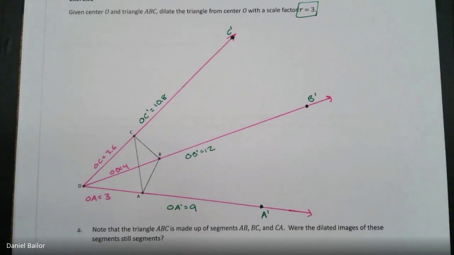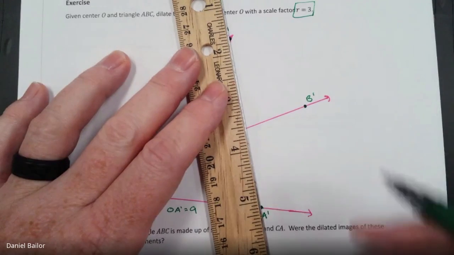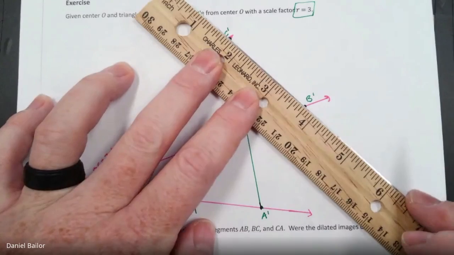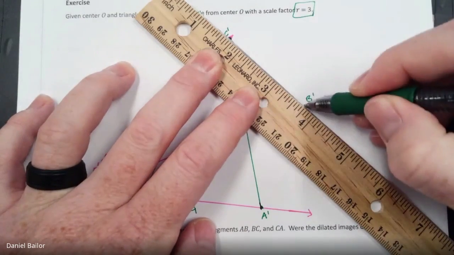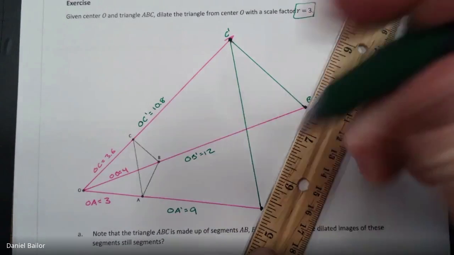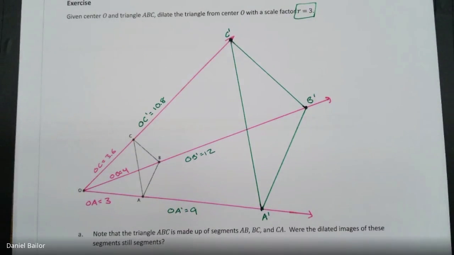I'm not done yet because remember, the instructions were to dilate the triangle. Dilate the triangle. So I need to show you what the triangle looks like. So I need to connect all my points, all my prime points, to show you what the triangle is like. And there it is. That's triangle ABC prime.